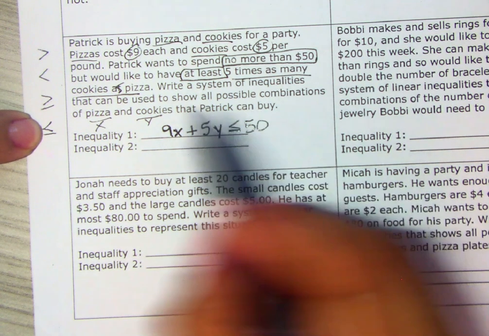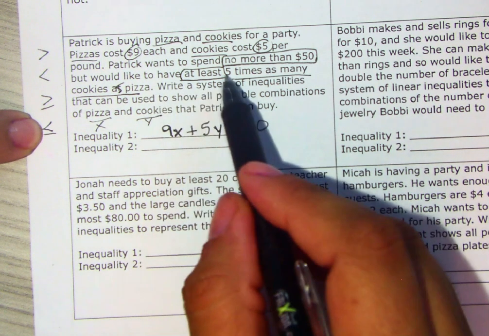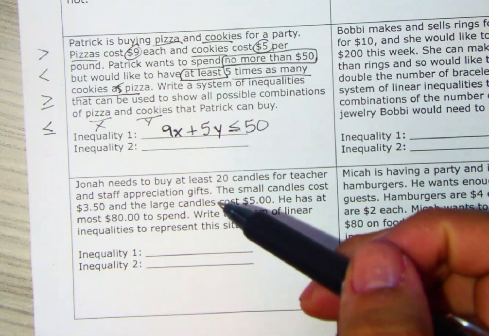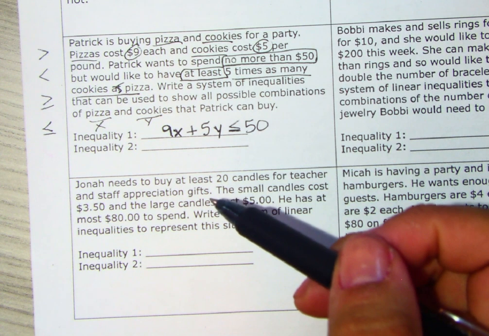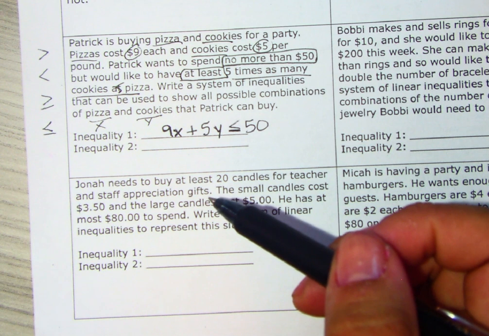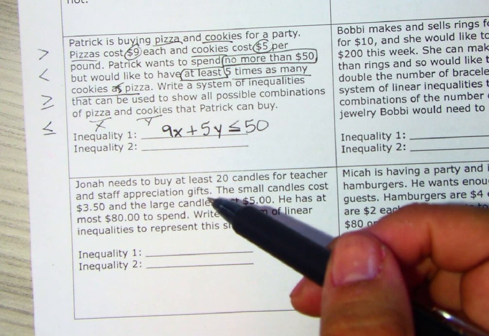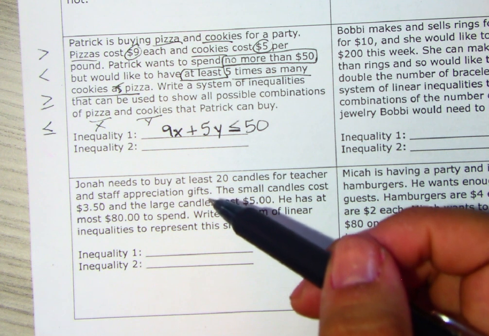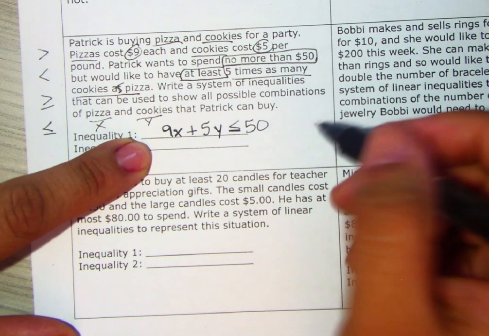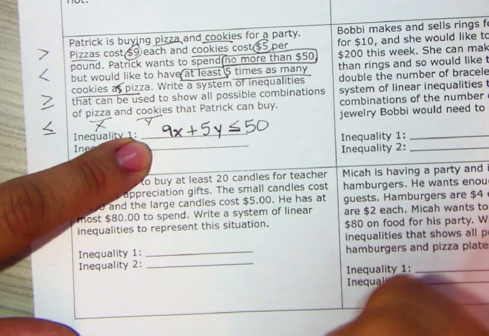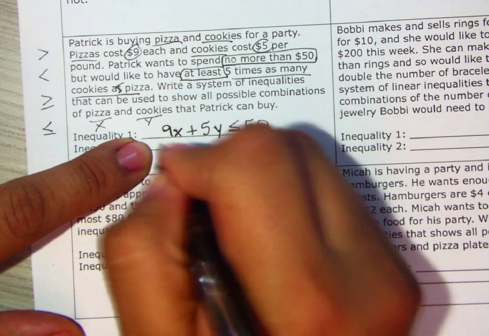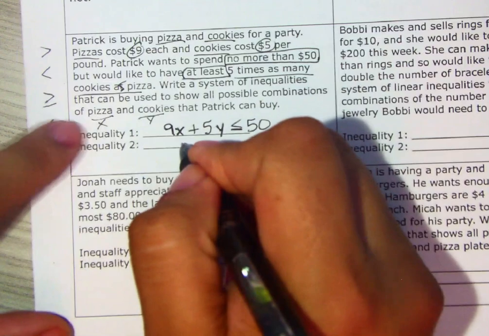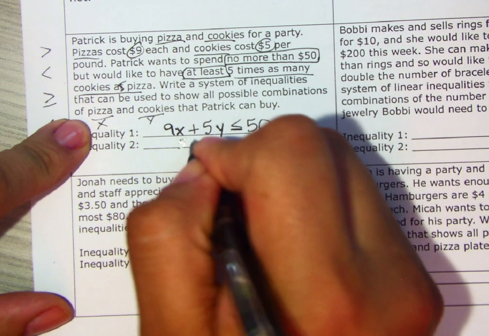The next one: if you have to have at least 5 times as many cookies as pizza, you need to consider where that 5 goes. Five times as many cookies as pizza. One pizza means you're going to have 5 cookies for that one pizza. So are you going to multiply 5 times the number 1 or 5 times the 5? It will be 5 times the amount of pizza. So the pizza is x, so we're going to do 5x.